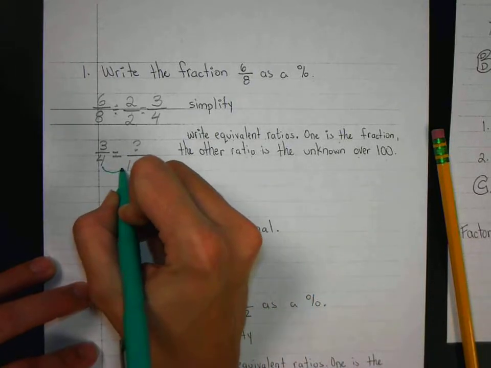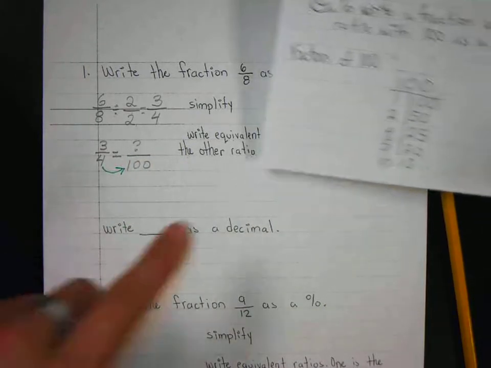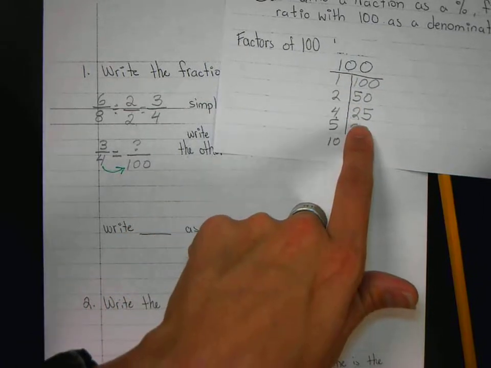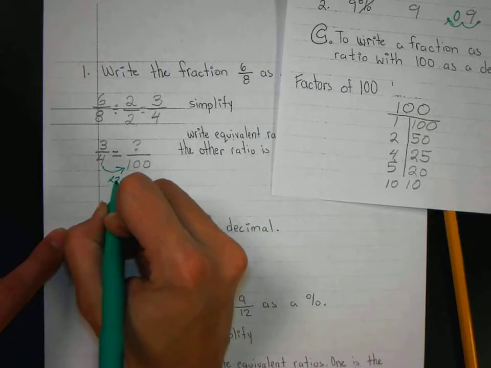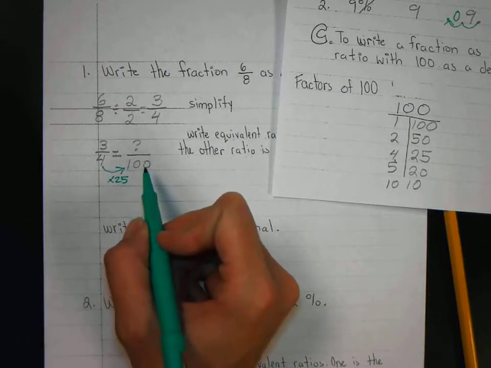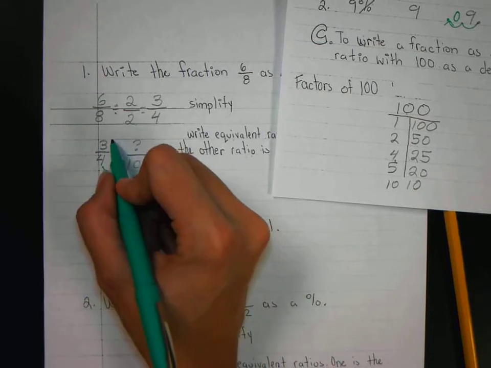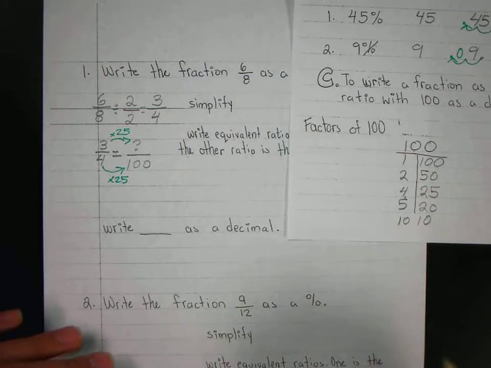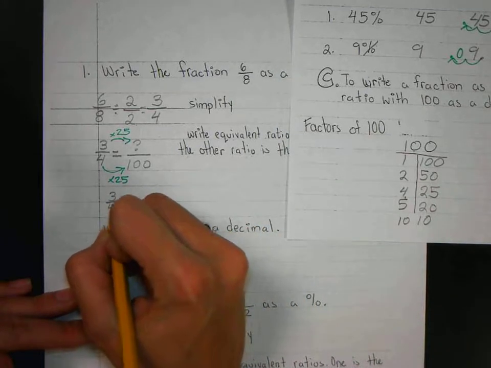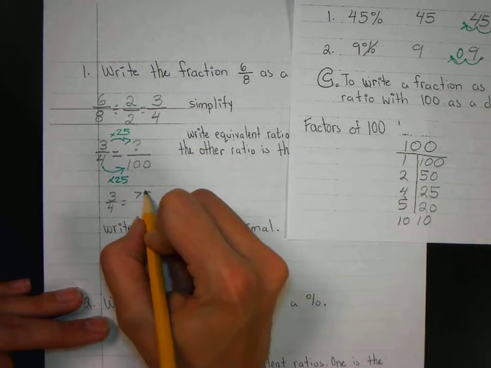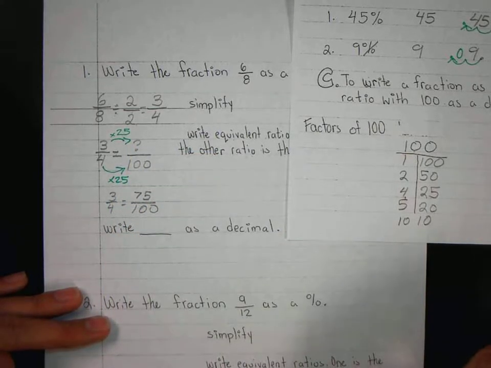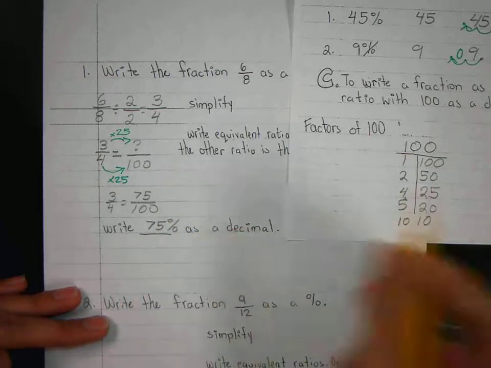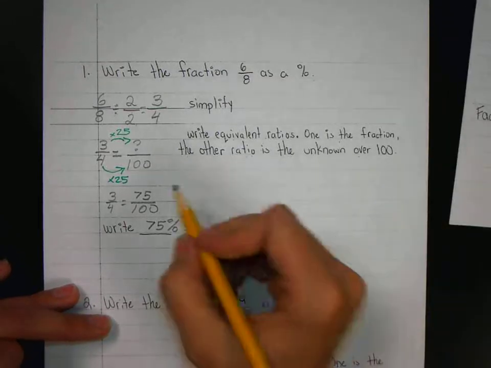4 times what number is 100? We can actually use our list of factors to help us. 4 times what number is going to give us 100? That's going to be 25. And whatever we do to the bottom, meaning multiply times 25, we're going to do that same thing to the top, times 25. So we have 3/4 equals 3 times 25, which gives us 75 over 100. And we know this as a percent is 75%. So that's our answer, 75%.